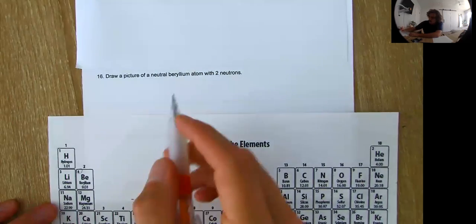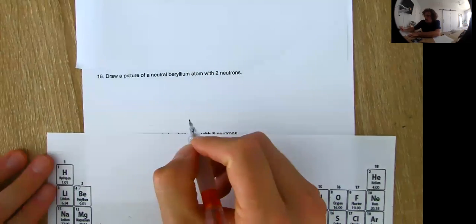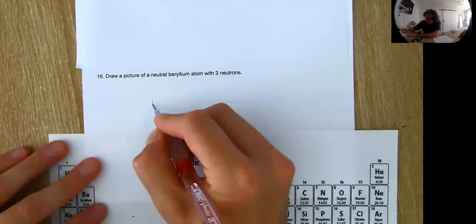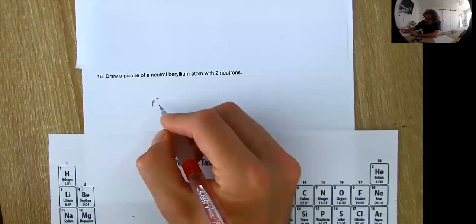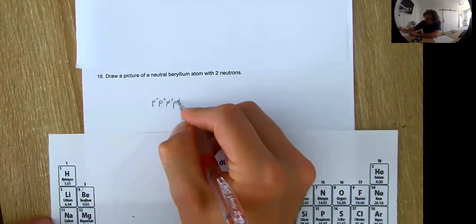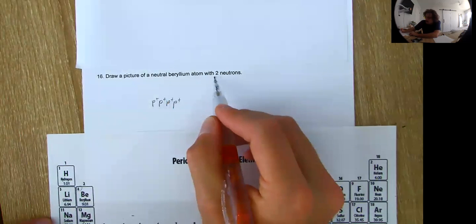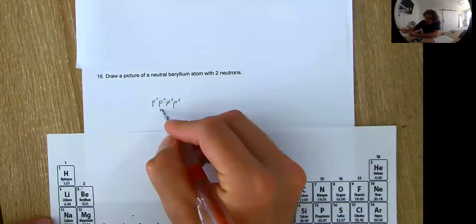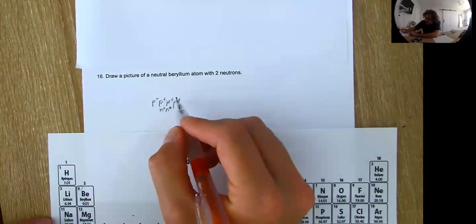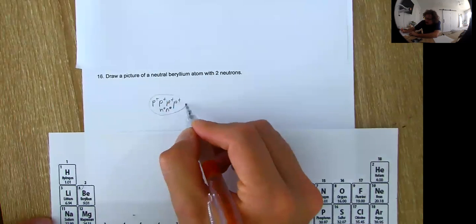So we're going to draw the protons and the neutrons in the middle location called the nucleus. So I'm drawing this as the middle location. There's 1 proton, there's 2 protons, there's 3 protons, there's 4 protons. And then it says to draw 2 neutrons. Let's draw the 2 neutrons right below it. So we got our protons and our neutrons all mixing around there in this nucleus location in the center.